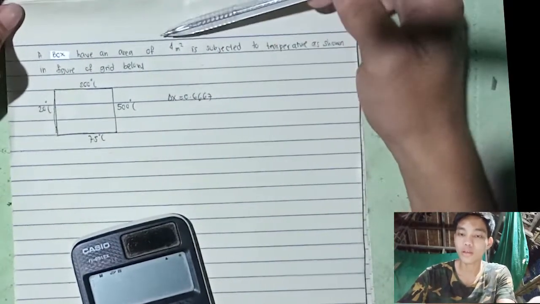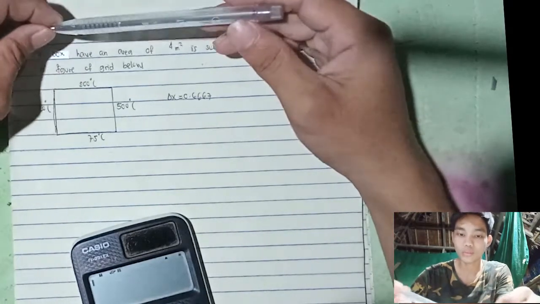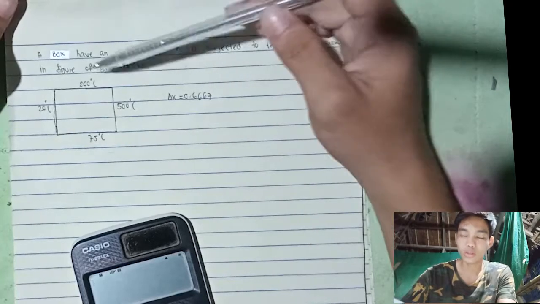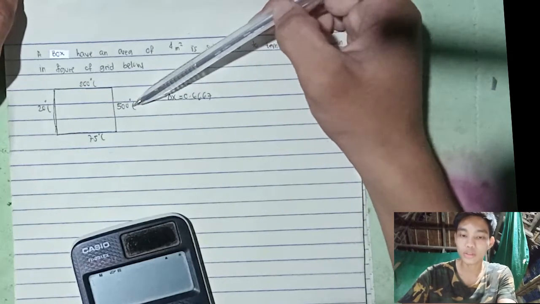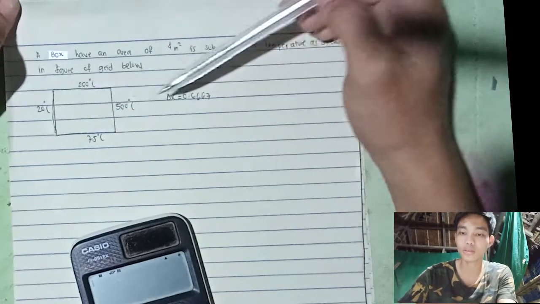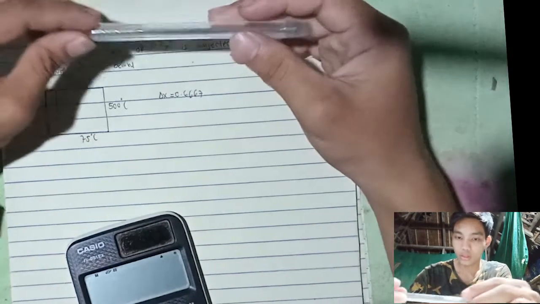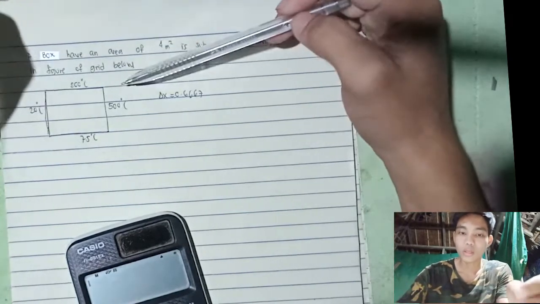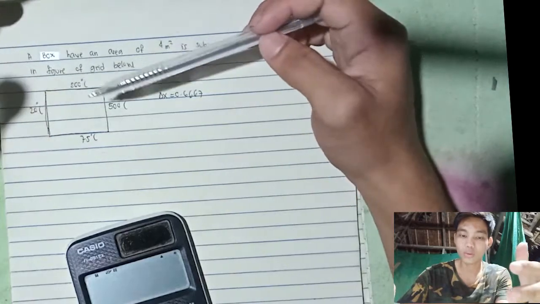A box having an area of 4 square meters is subjected to temperatures as shown in the figure of the grid below. So as we can see, ito po yung mga temperature: 200 degrees Celsius on the right, on the top is 500 degrees Celsius, and the bottom is 75 degrees Celsius, and the left is 20 degrees Celsius. So binigay lang po yung delta x which is equal to 0.6667.